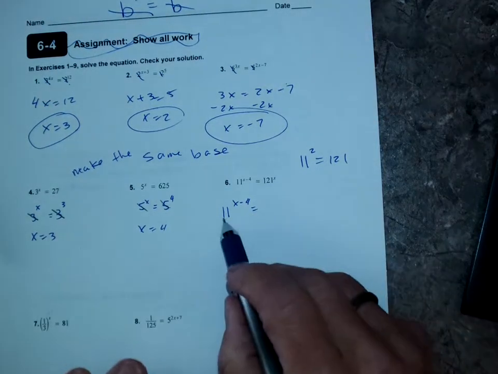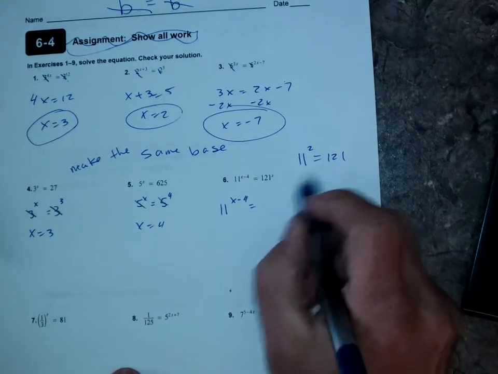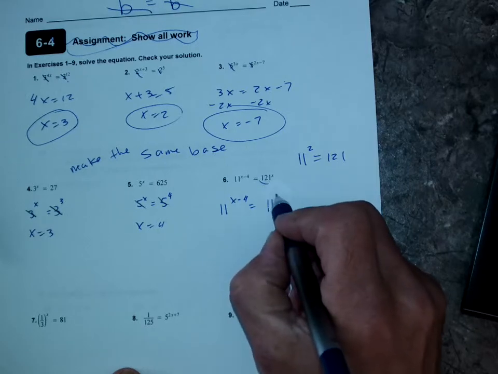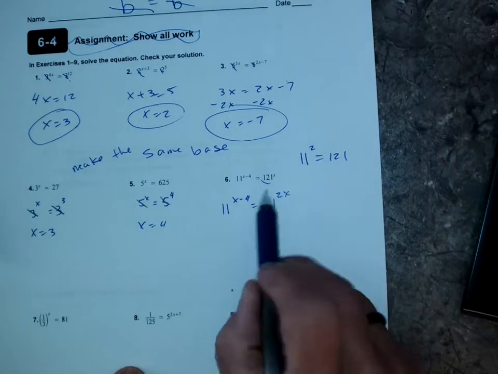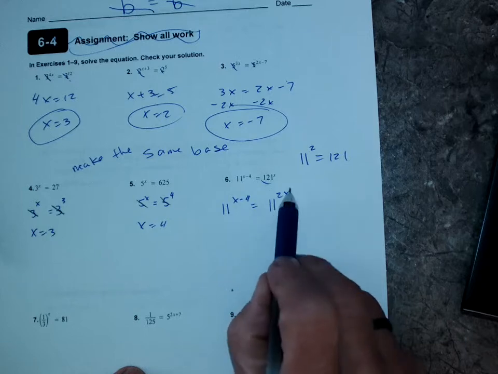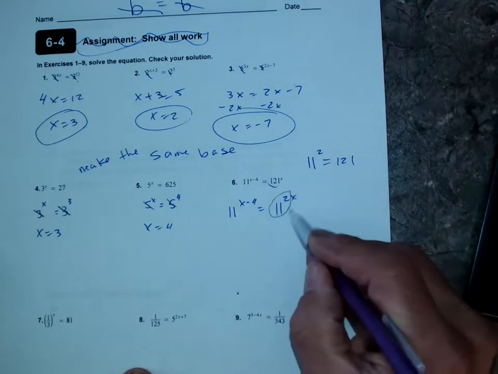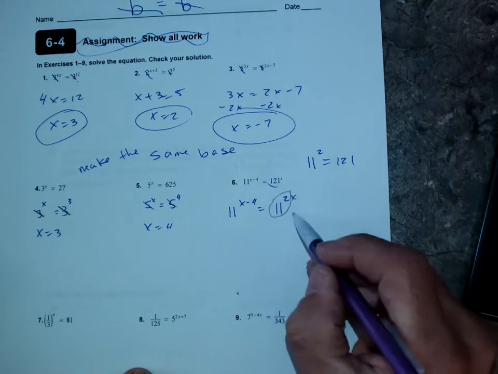I've got, back to here, I've got 11. So 121 is 11 squared. So I'm going to rewrite this as 11 squared, but also have the x. See what I did? Here's my 11 squared. Let me circle, okay? Here's my 11 squared is 121, but don't forget the x.